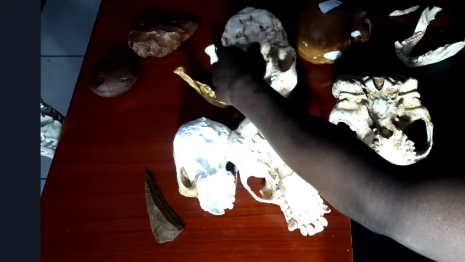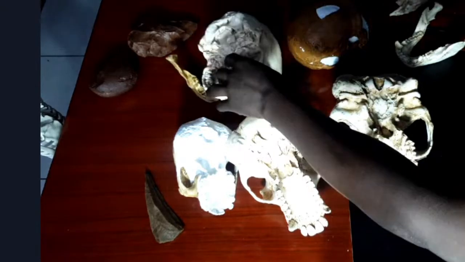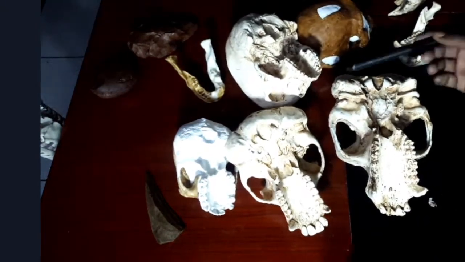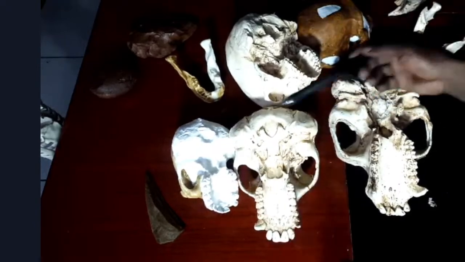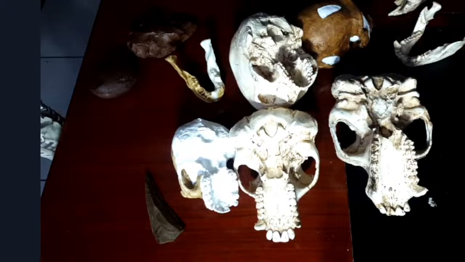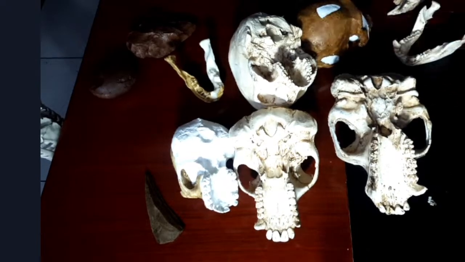Okay, and then we ask you. You have this, you have this, you have this. Give two observable features between this and this.